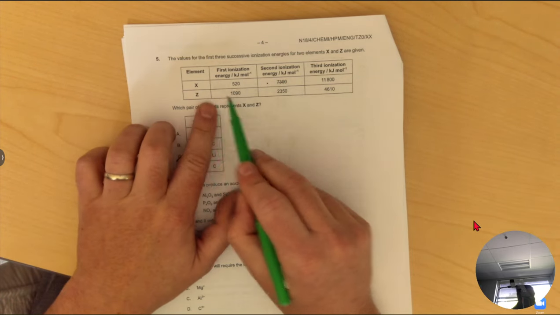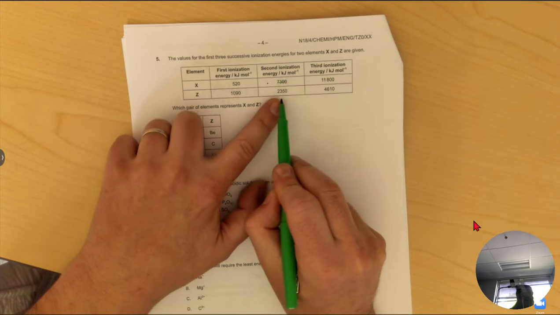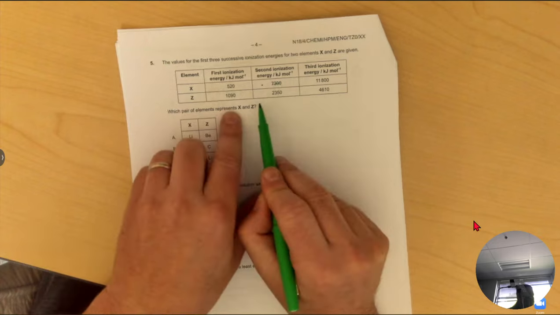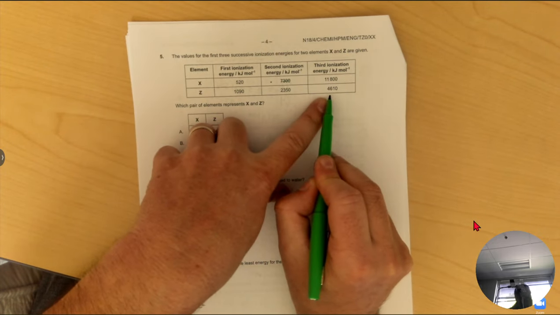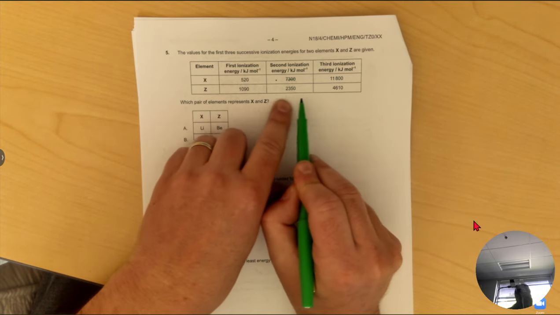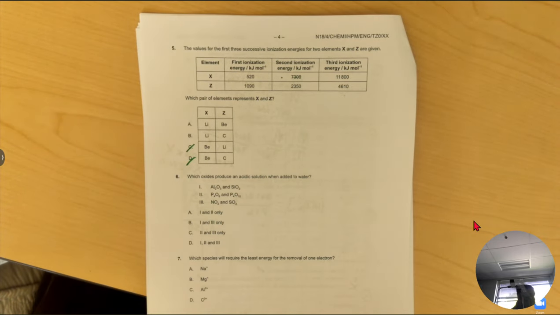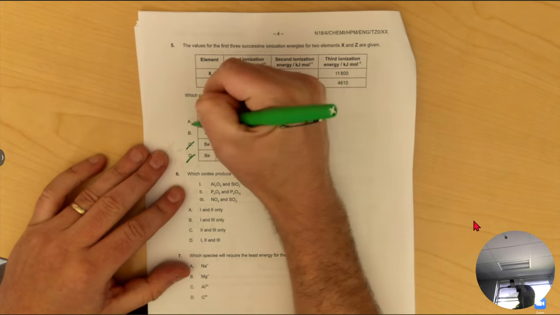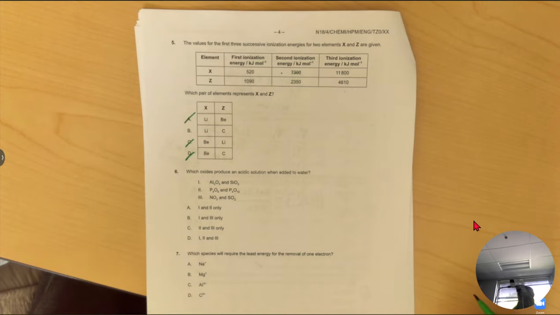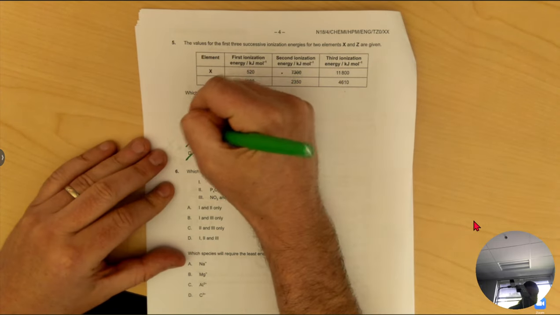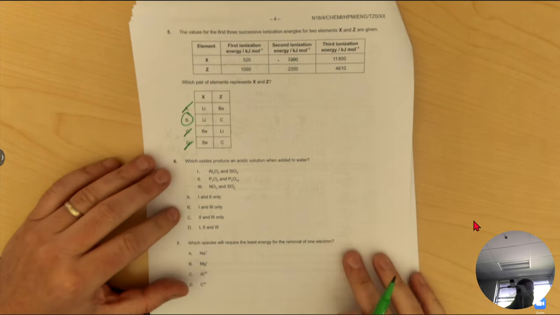Now, if we look at element Z, we go from 1090 to 2350 to 4610. I don't see any big jump there. That means this element could lose 3 electrons and still not have its noble gas electron configuration. Well, beryllium would have that after losing 2 since it's in group 2. So the answer is B, lithium and carbon.